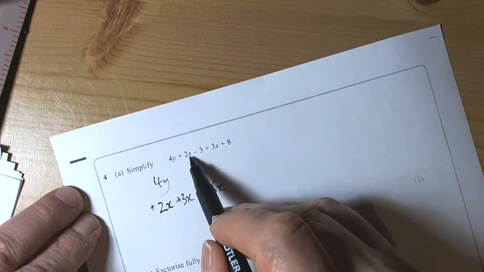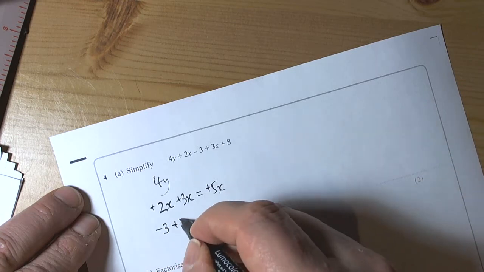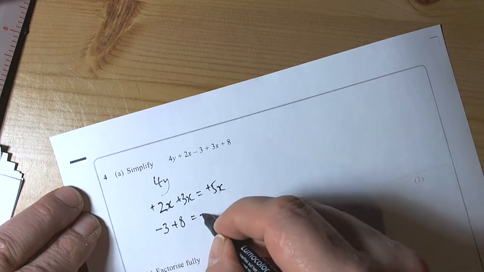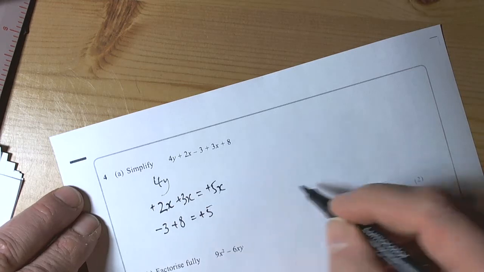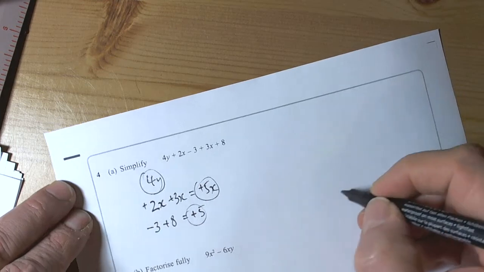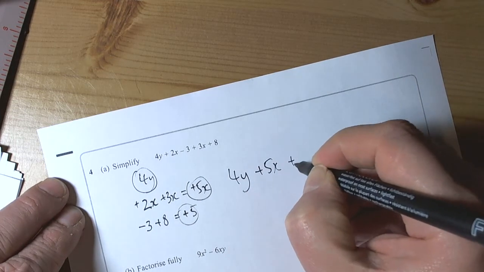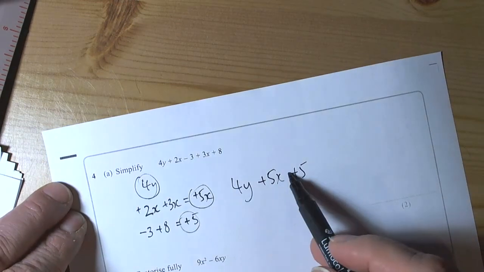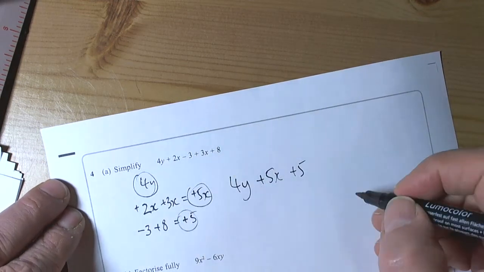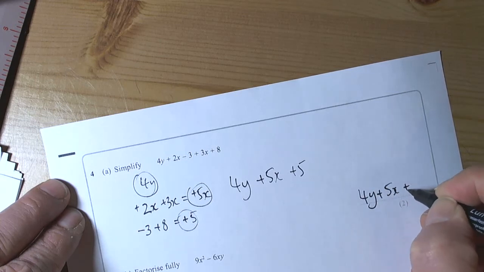And then we've got two numbers here. We've got negative 3, and then we're adding 8. So negative 3 add 8 is positive 5, so plus 5. So we bring all these like terms together to make the final statement. So we've got 4y left plus 5x plus 5. So we're writing less than what we originally had. So that's what simplify is about. So 4y's plus 5x's plus 5.